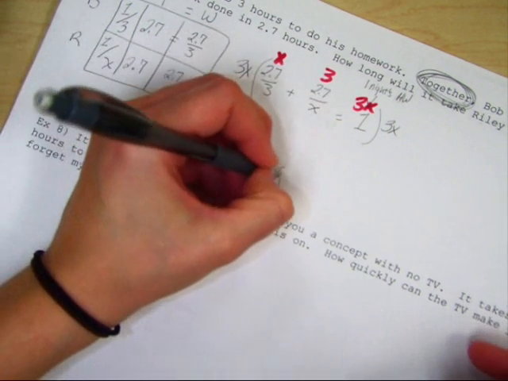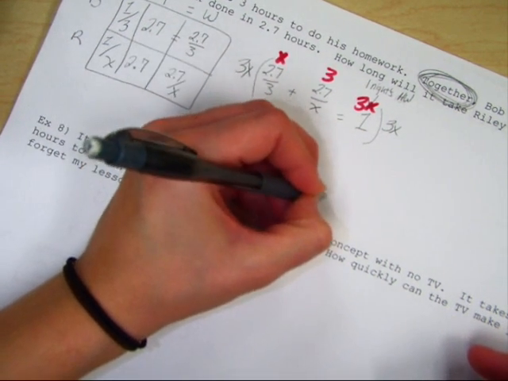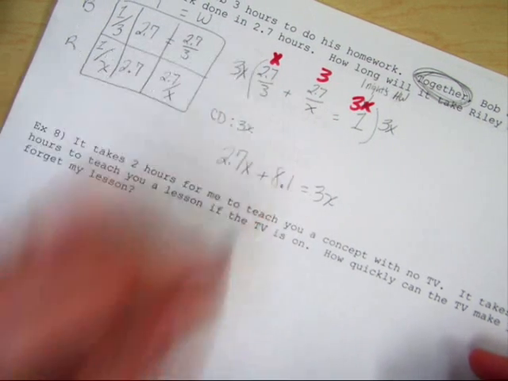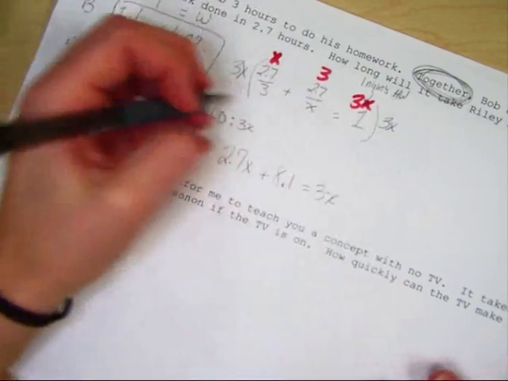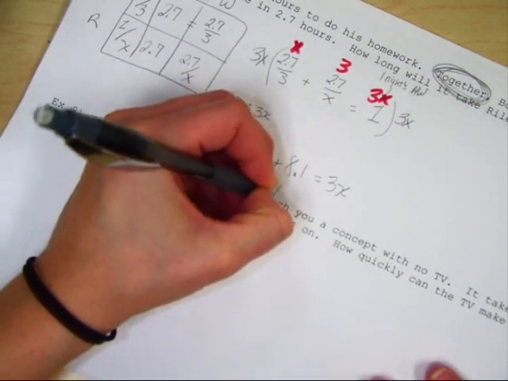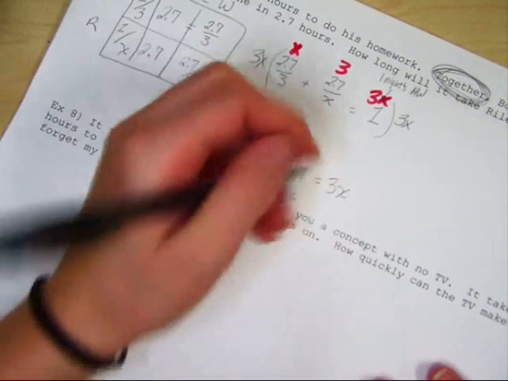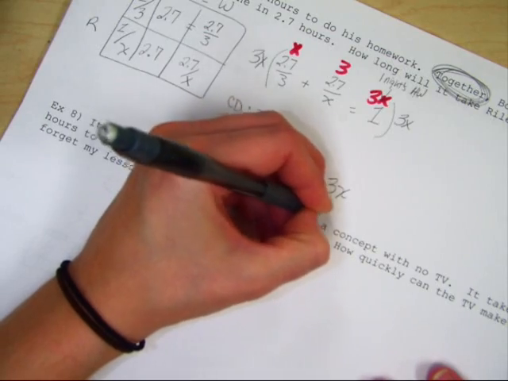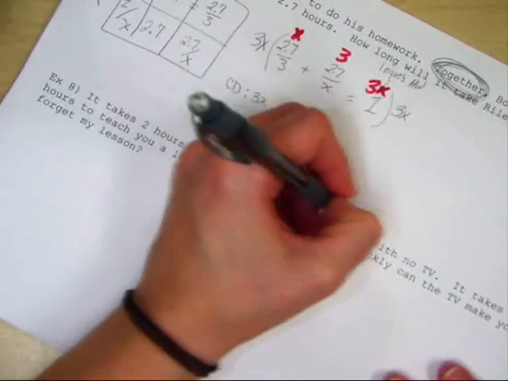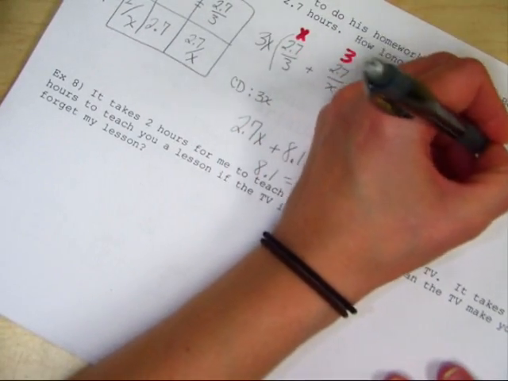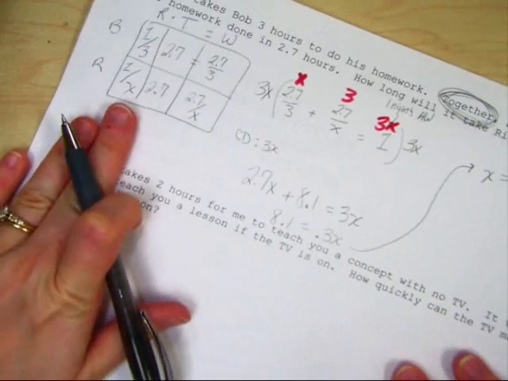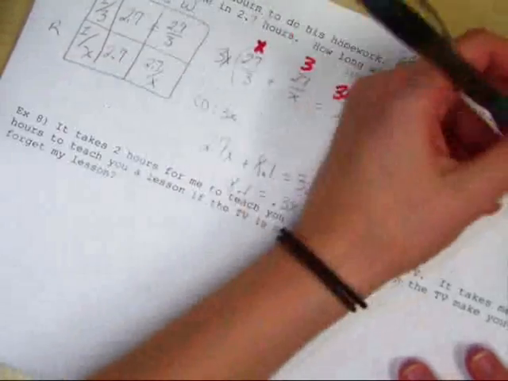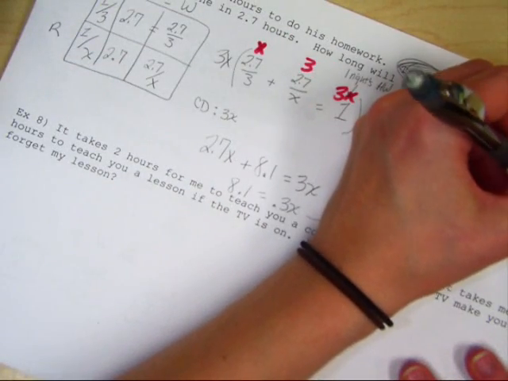8.1 equals 3x. Now what we're going to do is solve for x. So we get 8.1 equals, when you take 2.7 over, you get 0.3x. Divide it out, and you get x equals 27. Now take a look at your chart on where x is. X is Riley by himself.